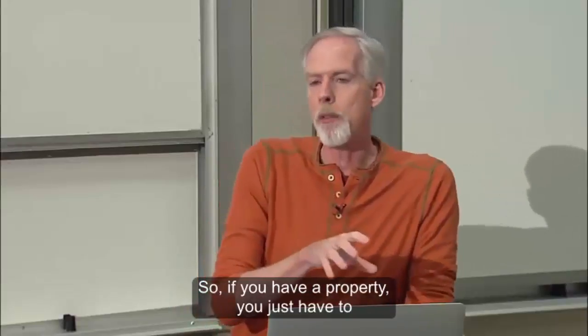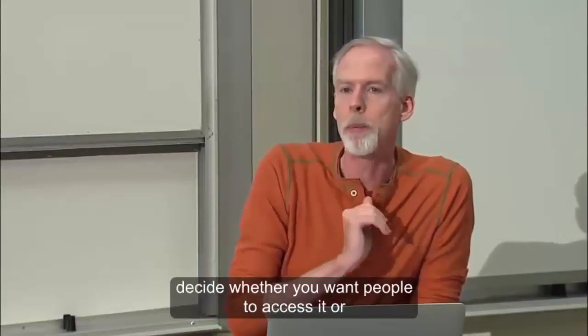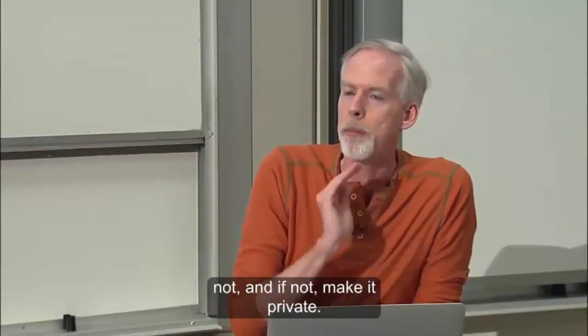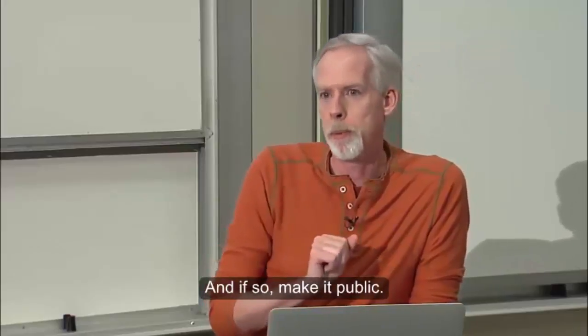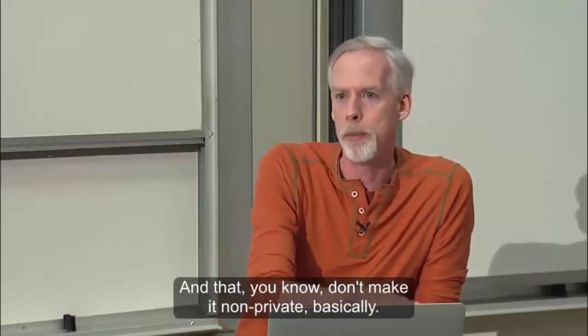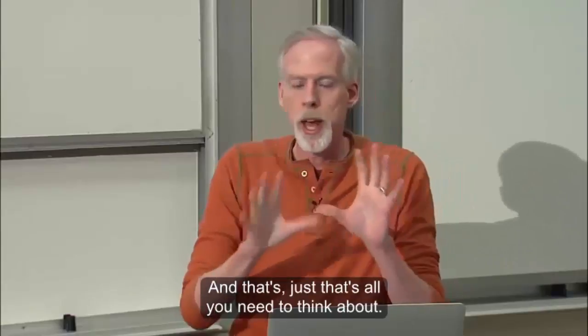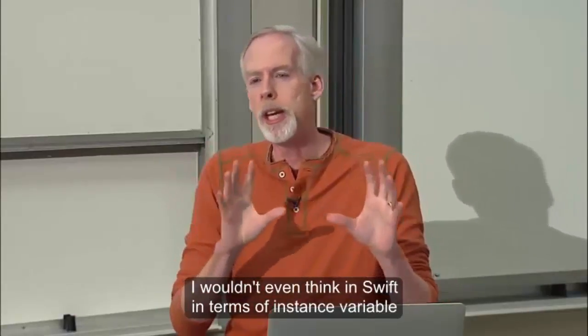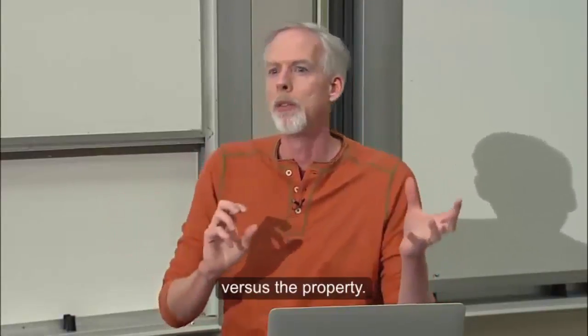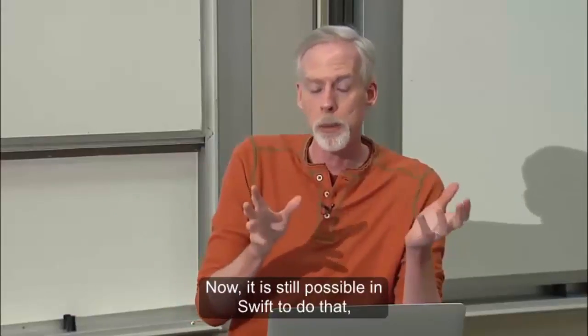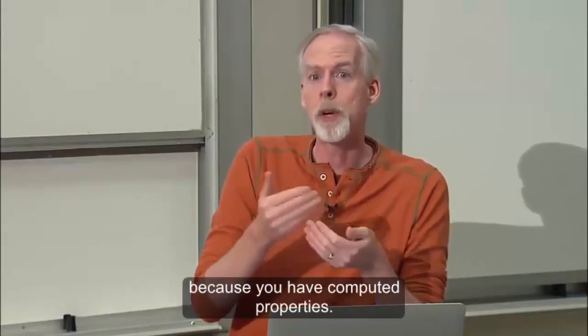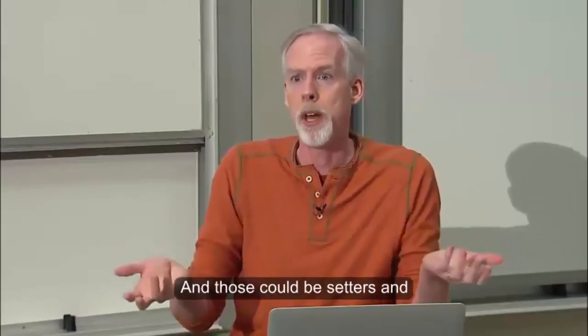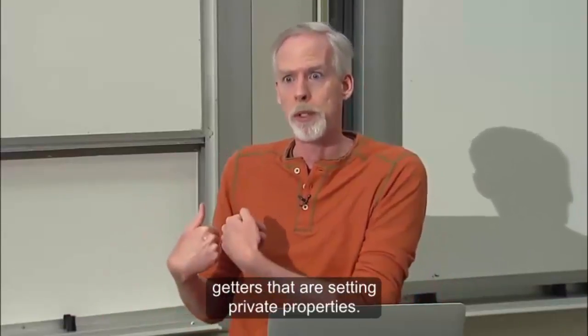So if you have a property, you just have to decide whether you want people to access it or not. And if not, make it private. And if so, make it public, or basically, don't make it private. And that's all you need to think about. I wouldn't even think in Swift in terms of instance variable versus the property. Now, it is still possible in Swift to do that because you have computed properties, and those could be setters and getters that are setting private properties.